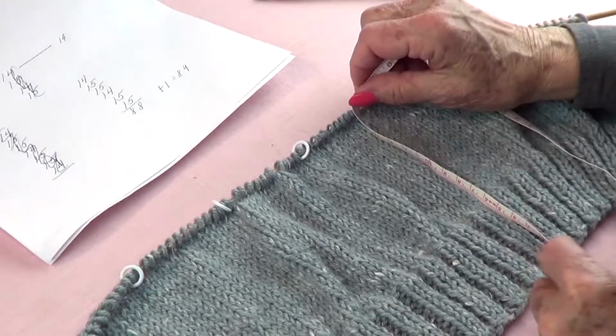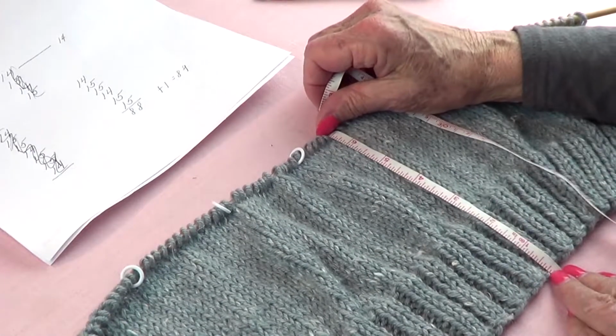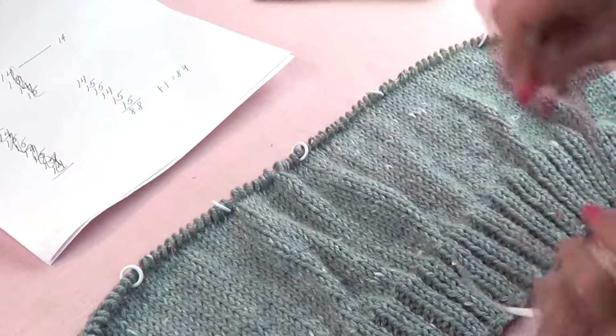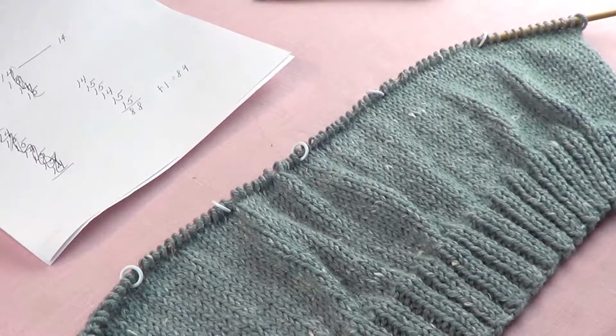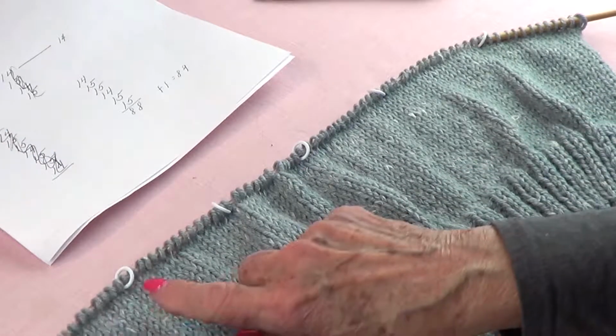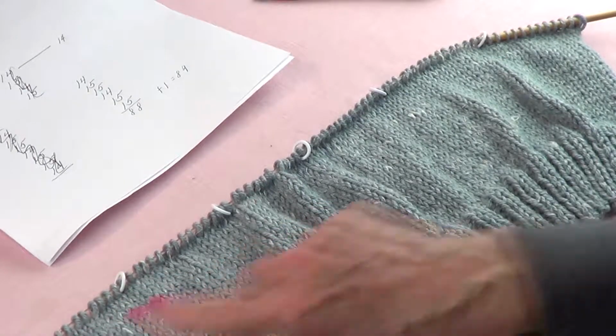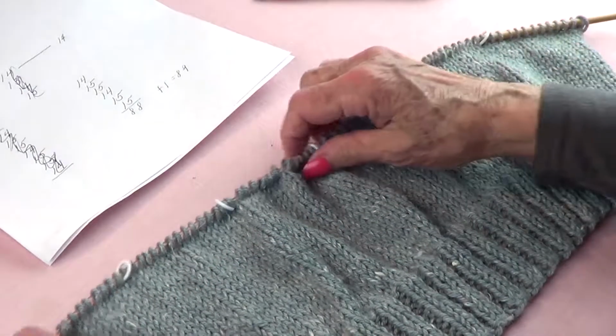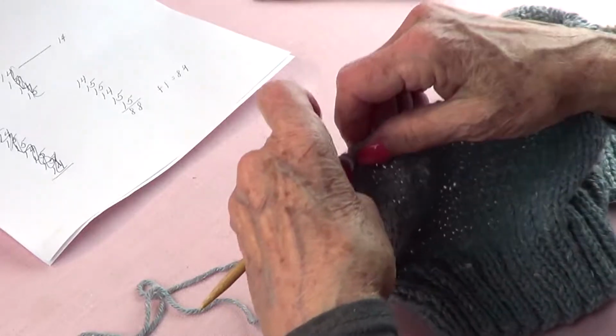Once I have my 6.5 inches, because this hat is for me and I have a small head, then I need to do my numbers in order to take off 6 times. So that would be 1, 2, 3, 4, 5, 6.